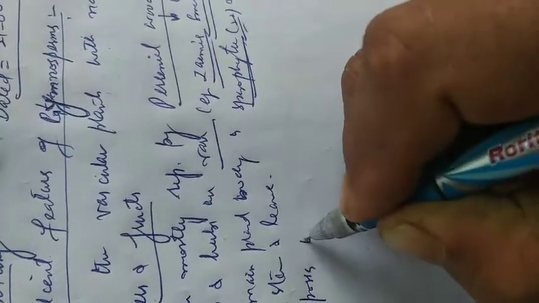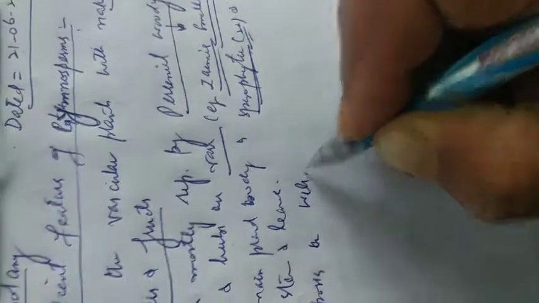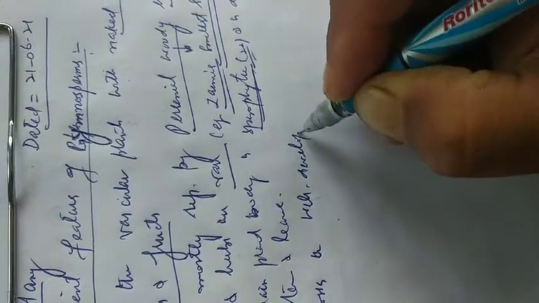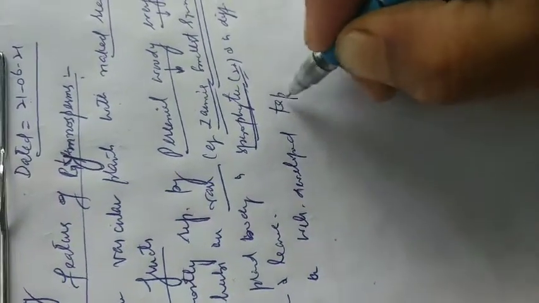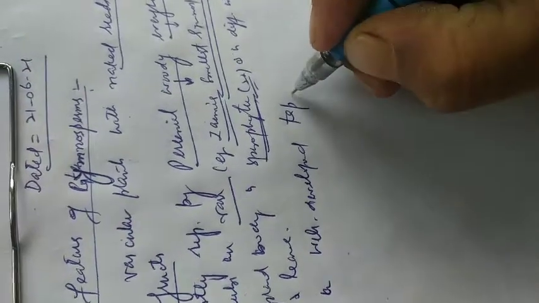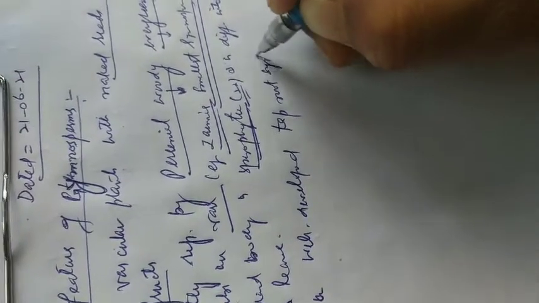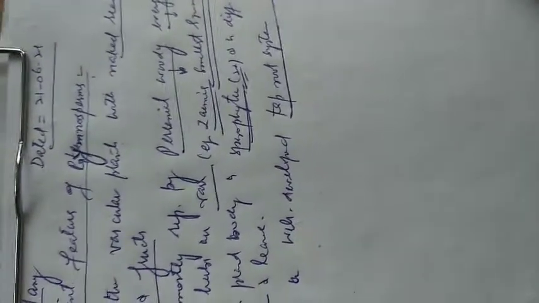Now we will take these parts one by one. First we will take up root. Gymnosperms possess a well-developed taproot system.